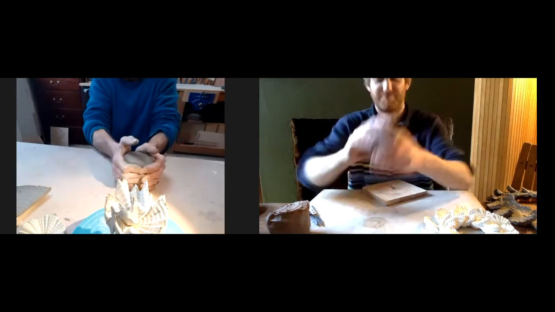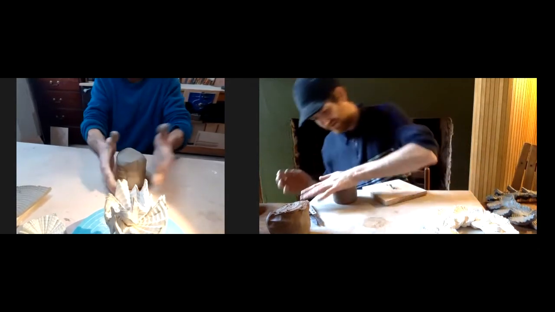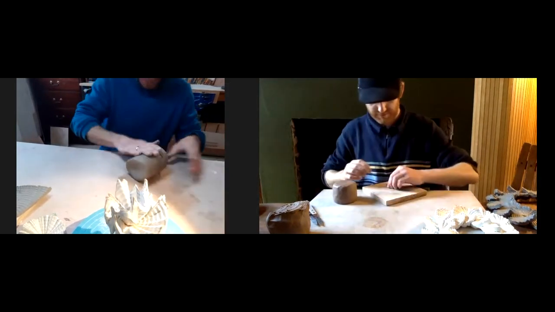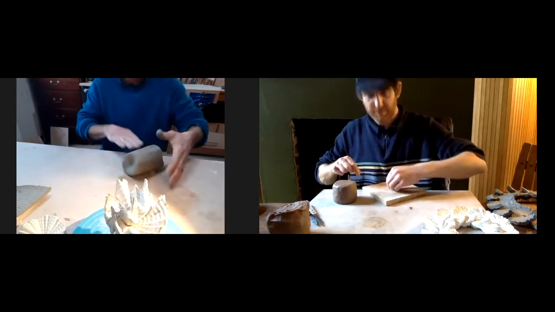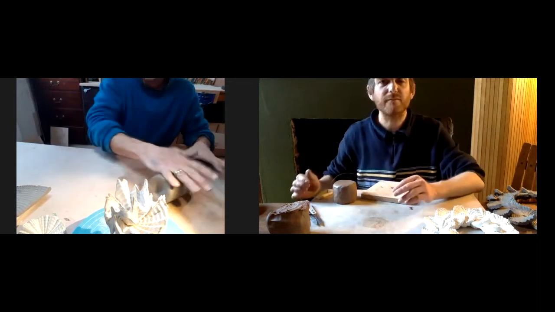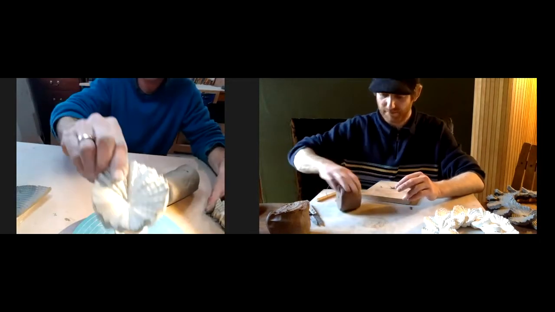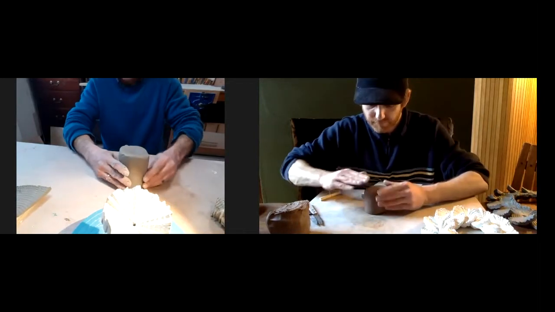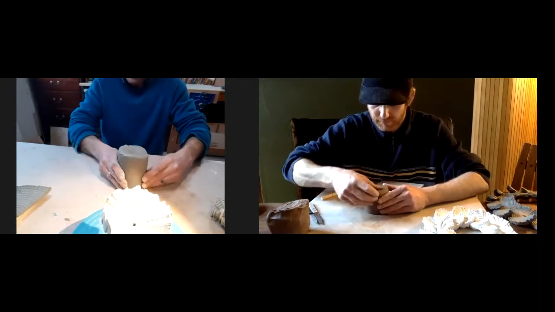So I'm going to go with just a cylindrical block, exactly the same way I do all the soap dishes. We'll start with a cylinder. Mine's not very good, so I'm just kind of evening it out a little bit.